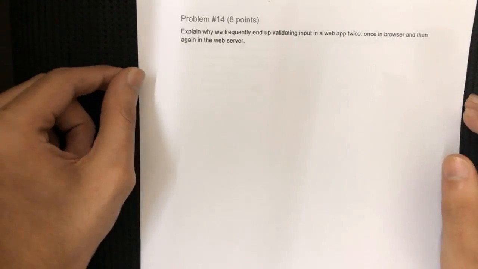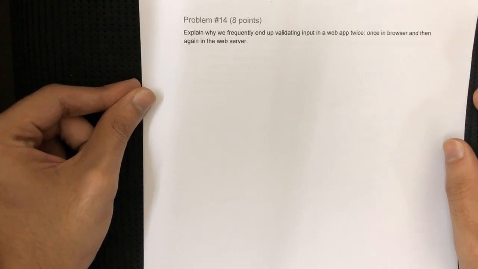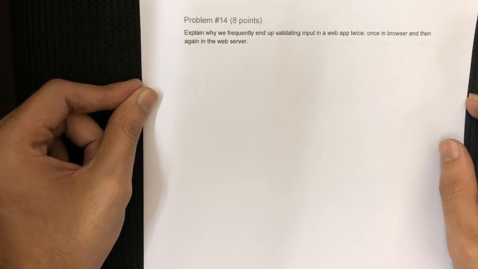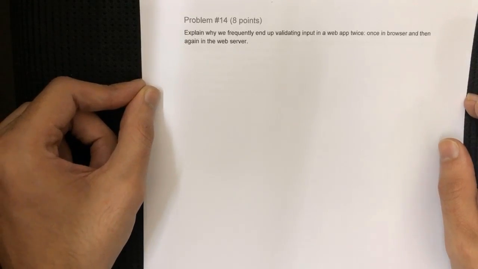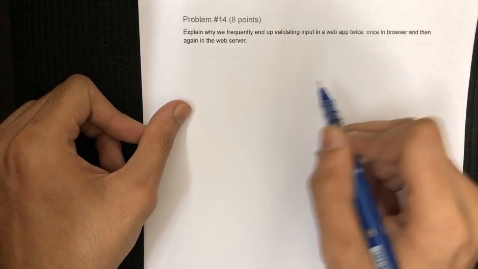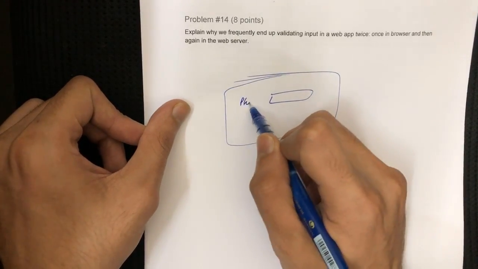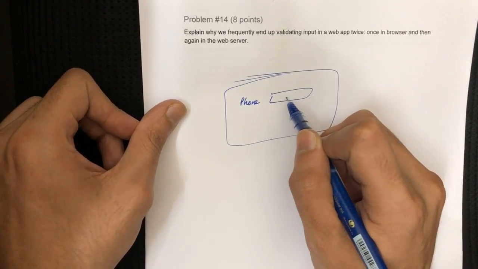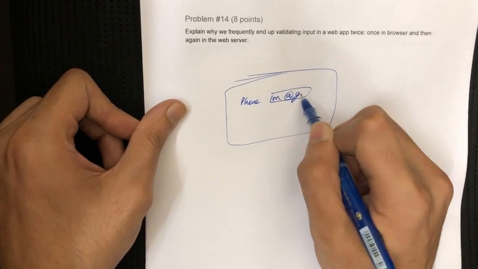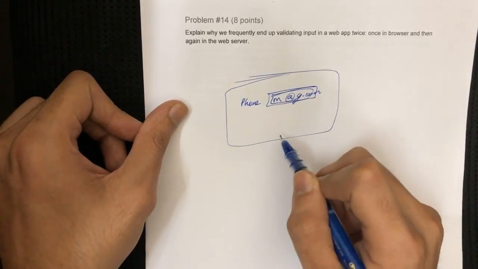Next, we have explain why you frequently end up validating input in a web app twice. First in the web browser, and then again on the web server. Well, in the web browser you can just run a script on the same page. If the user does not enter the phone number in the phone field, and ends up entering an email address, you can just make the field go red and disable the submit button.